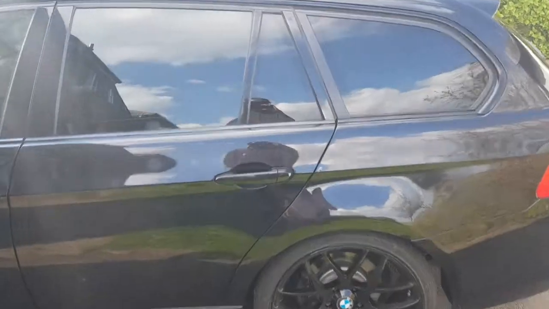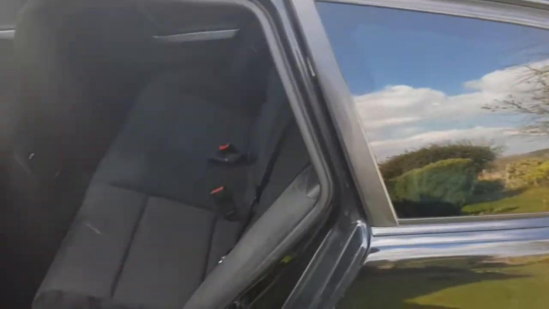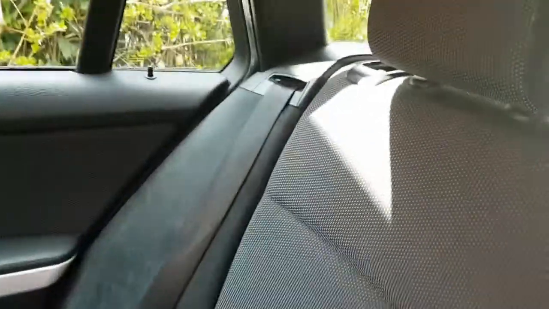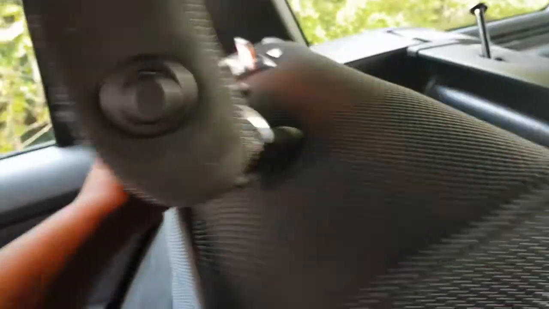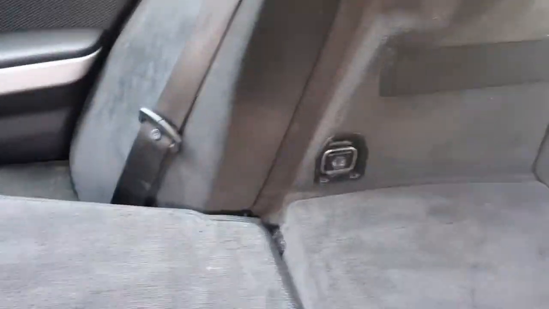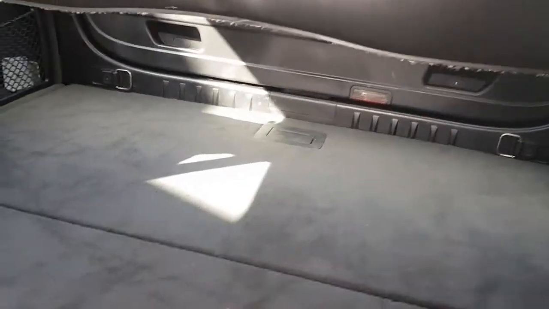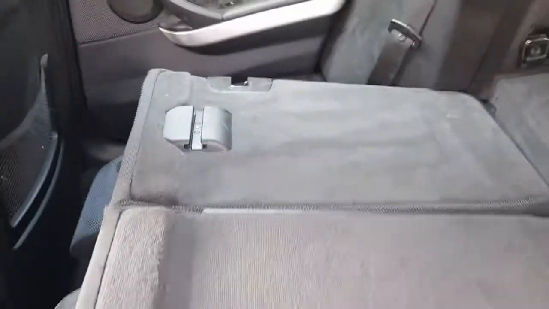It's pretty quick and simple to replace the tail lights on a BMW E91 Touring. I am folding down the rear seats to give me some extra space, as I'm about to remove 4 panels at the back to allow me access to the light assemblies.